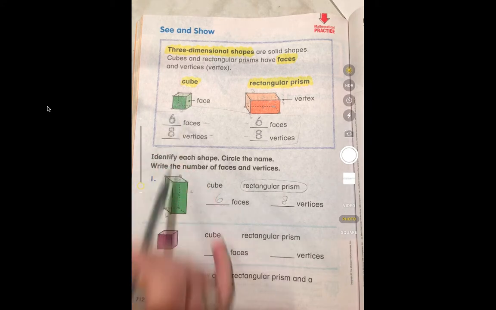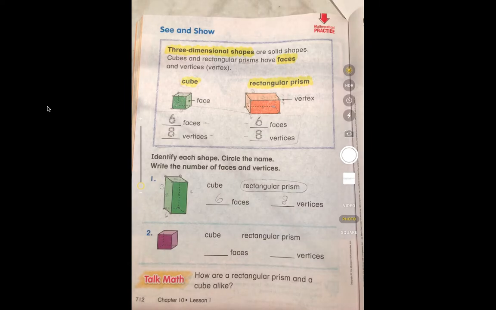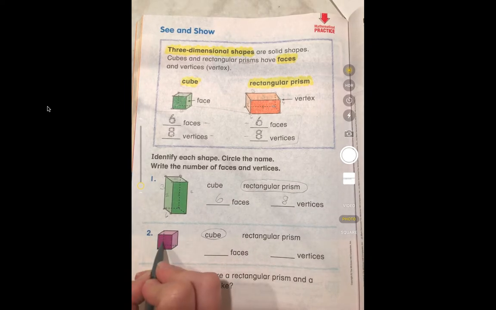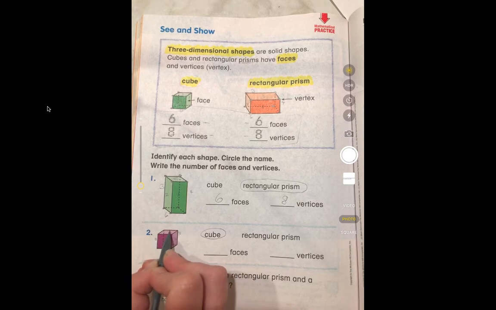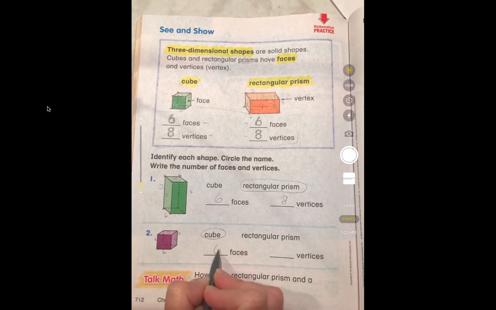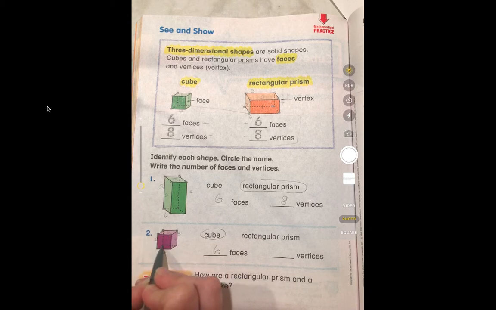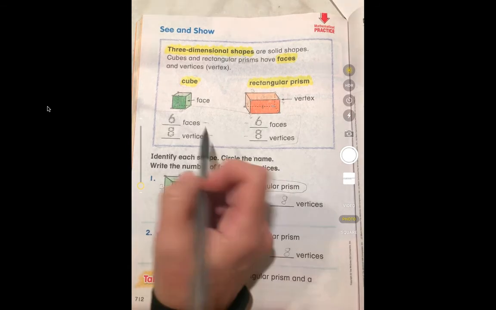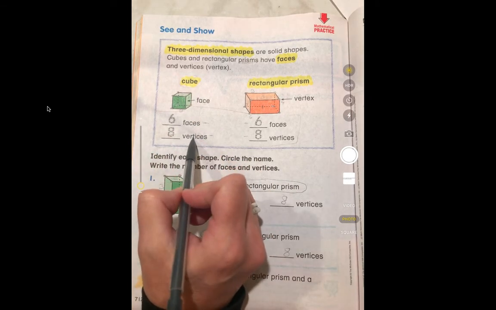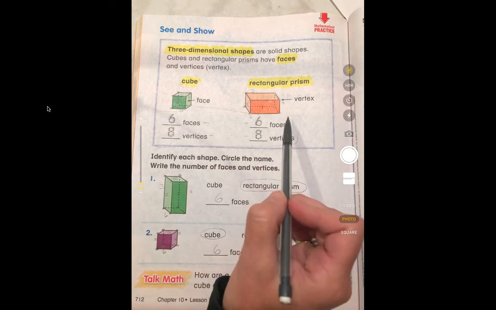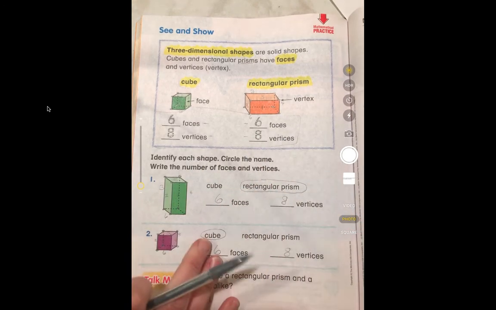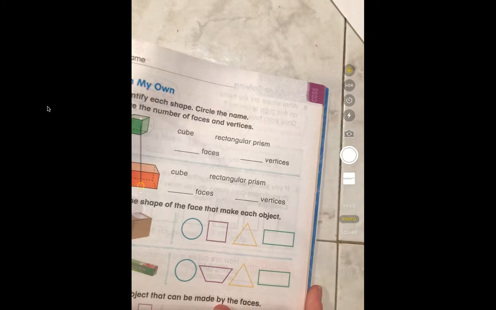Cube or rectangular prism? Does that look like a cube or does it look like a rectangular prism? Cube. We have to count the faces. 1, 2 is the side, 3 is the back, 4 is this side, 5 is the top, 6 is the bottom. Vertices, 1, 2, 3, 4. Count the bottom. 5, 6, 7, 8. And notice every time a cube will have 6 faces and 8 vertices. Every time a rectangular prism will have 6 faces and 8 vertices. I encourage you to get out a box so you can really see it.